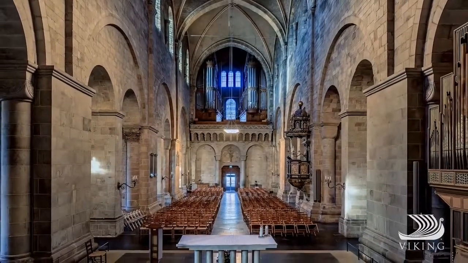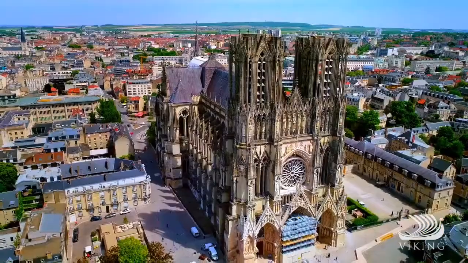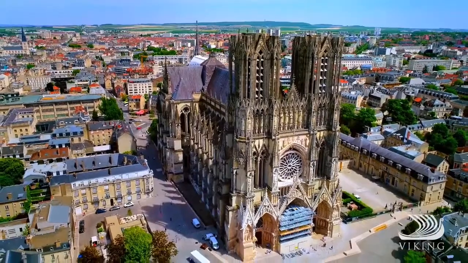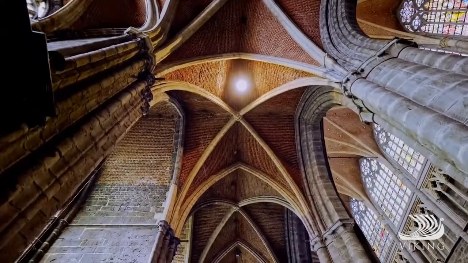4-story bay, the earliest type of Gothic bay elevation. Cathedral Basilica of Saint Denis, Paris, the cradle of Gothic style.